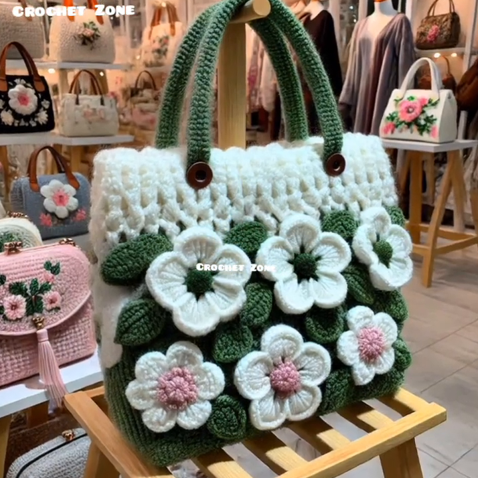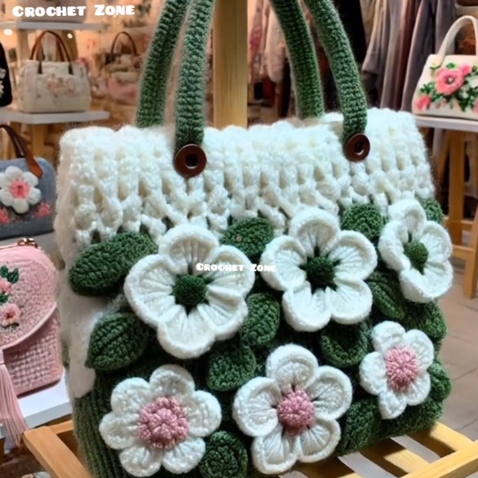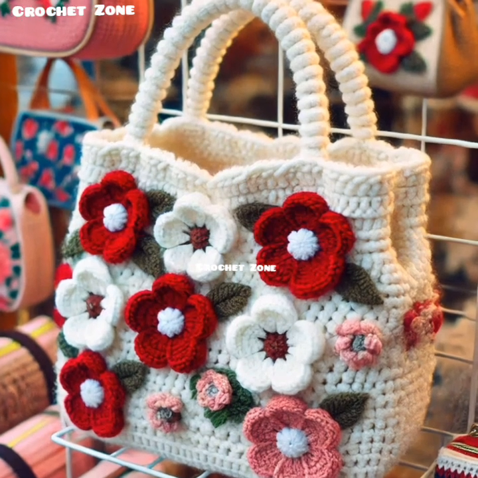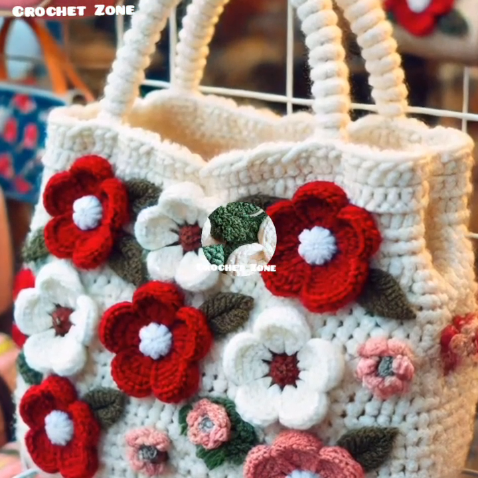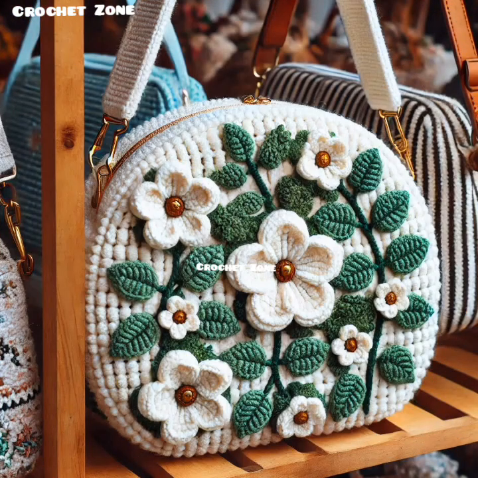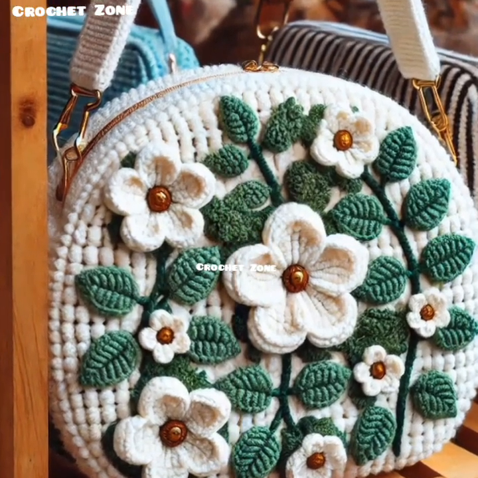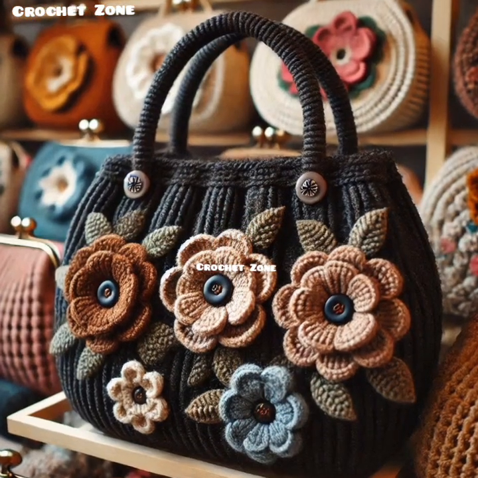Shape your bag. Use increases and decreases to create curves and depth, and cast on extra stitches for a boxy shape. Add straps. Crochet double straps or incorporate sturdy materials like rope or leather for durability.